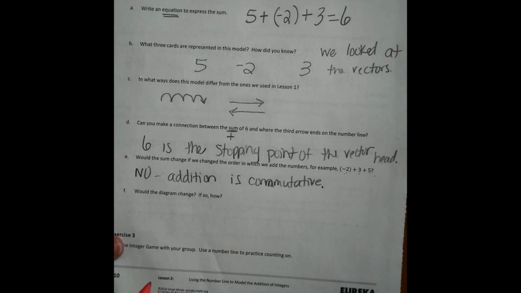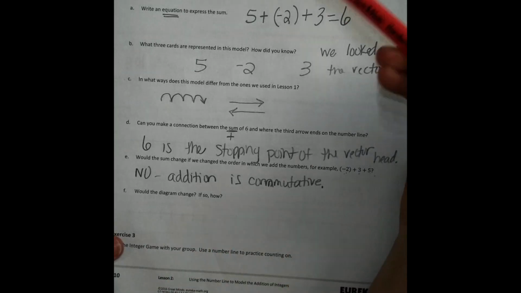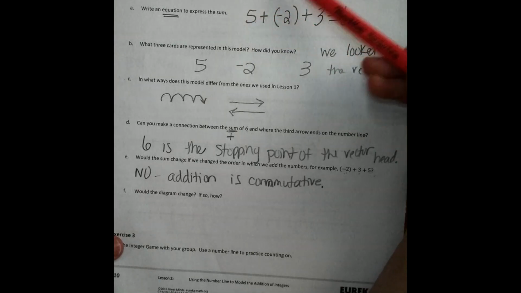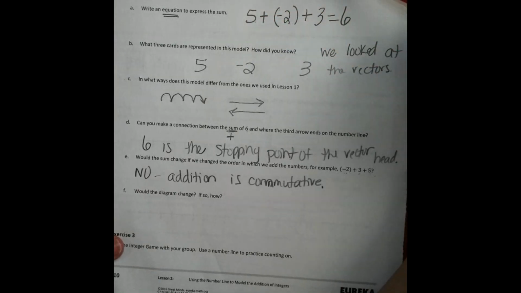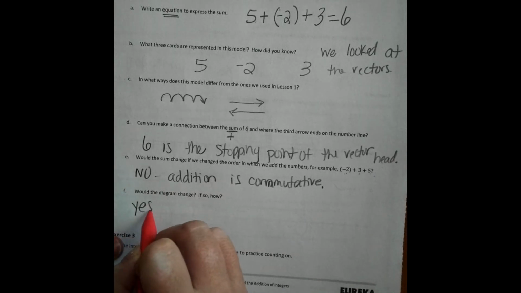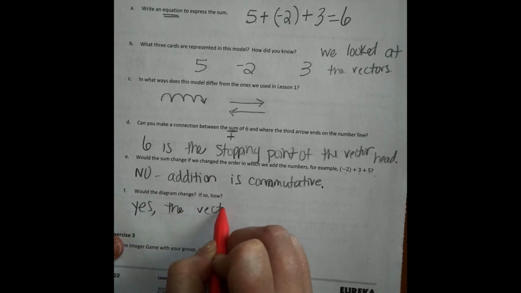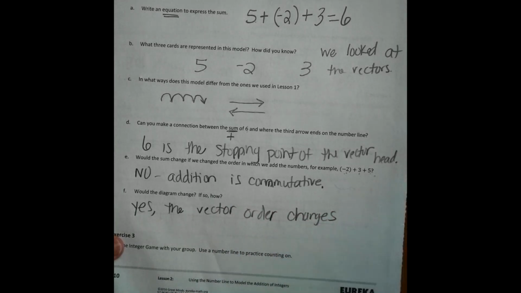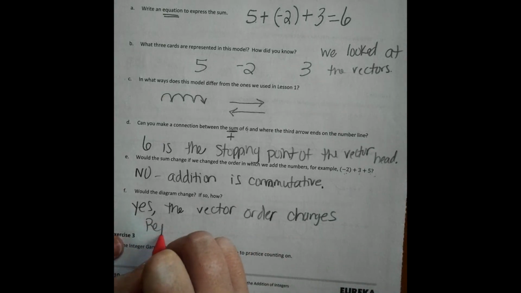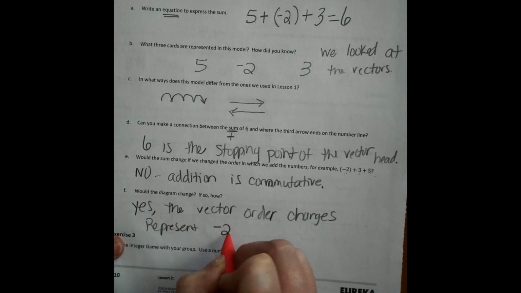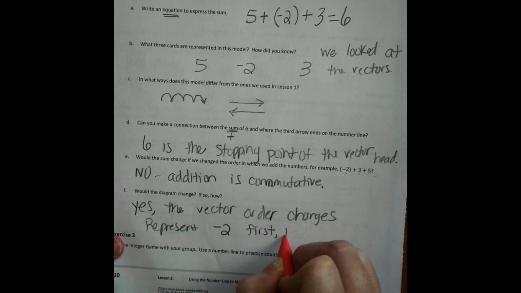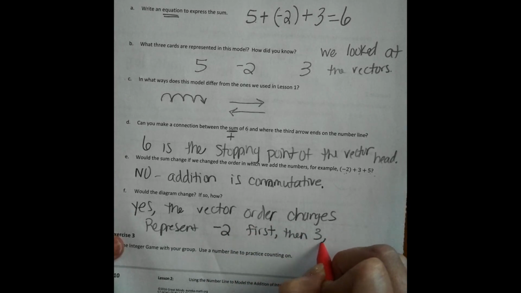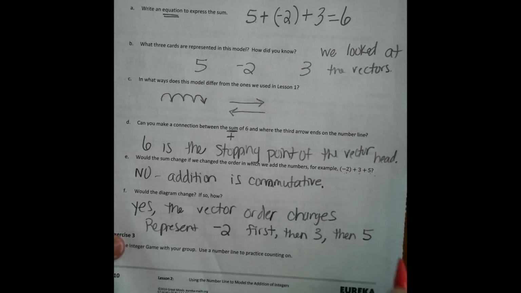Would the diagram change? So we talked about how the order matters in the diagram because our first vector is 5, our second vector is -2, and our third vector would be 3. So if we change the order here, our vector order also changes. So yes, the vector order changes. We would have to represent -2 first, then 3, and then +5.